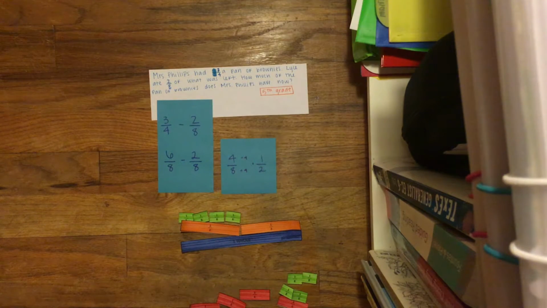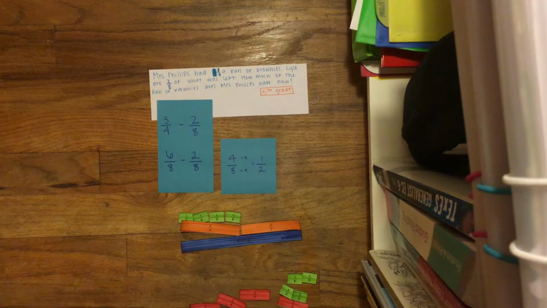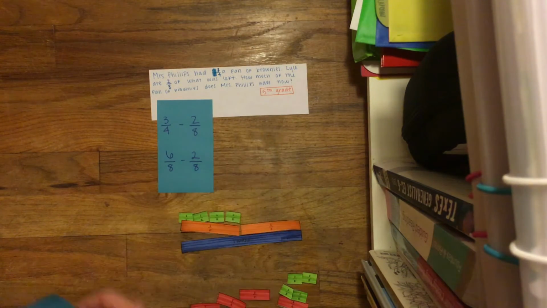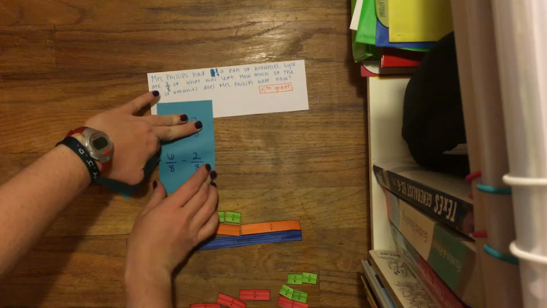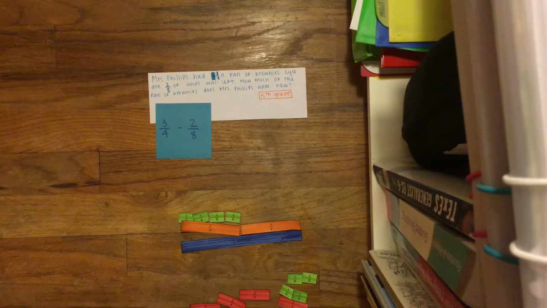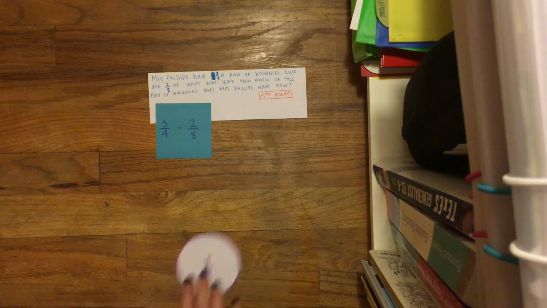So Mrs. Phillips started with 3/4 of a pan of brownies, and Lyle ate 2/8 of what was left. Now, Mrs. Phillips has 1/2 of a pan of brownies left. So, we're going to go back, and we are going to do this another way. So we're going to move our fraction bars out of the way. We don't need those right now. And we are going to now look at our area model.